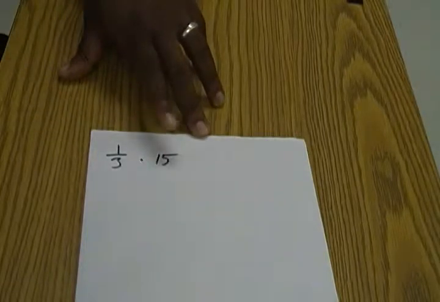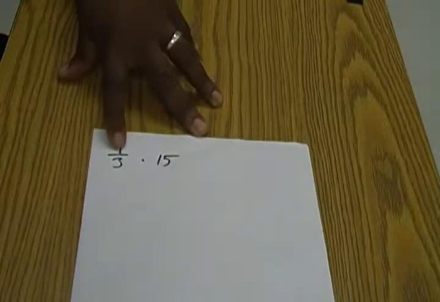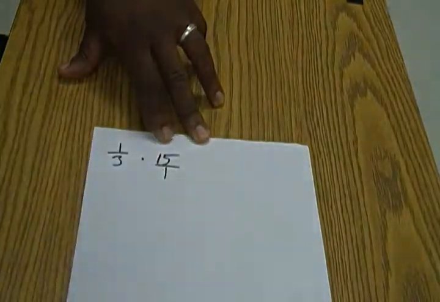For today's lesson, we talked about simplifying fractions. This is a different way than most of us are used to. Normally we multiply them across first and then we simplify after. What we're doing today is actually simplifying before we actually multiply. So this is called cross division. First things first, you see we have 1/3 times 15, but that's really written as 15 over 1.